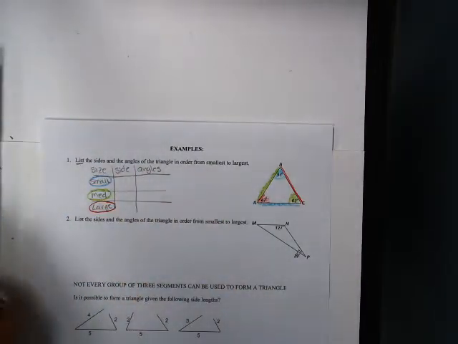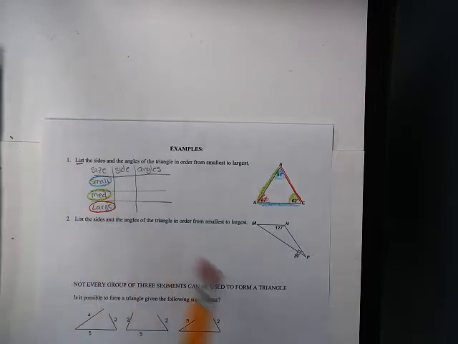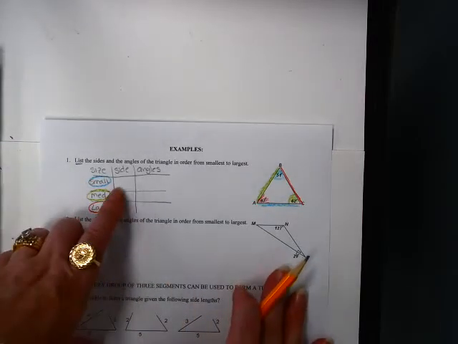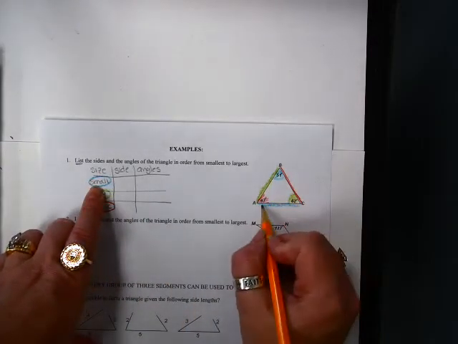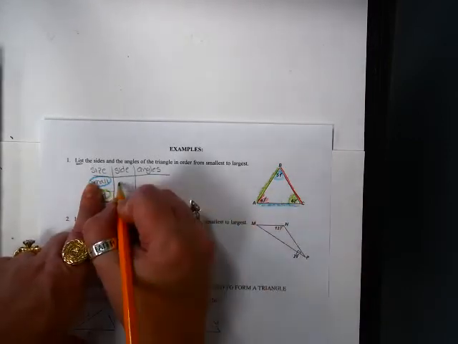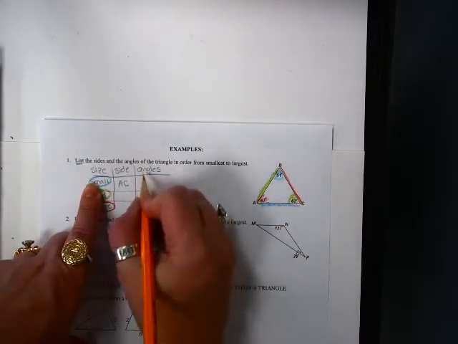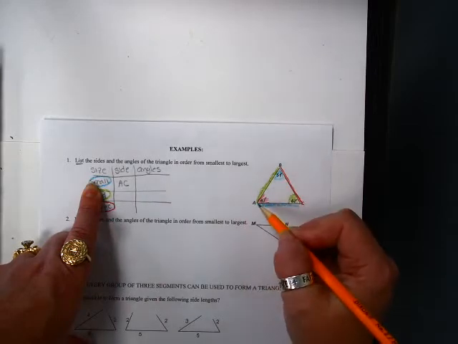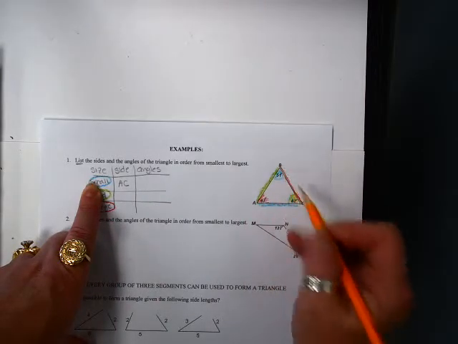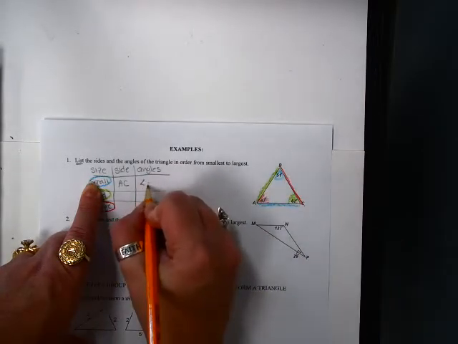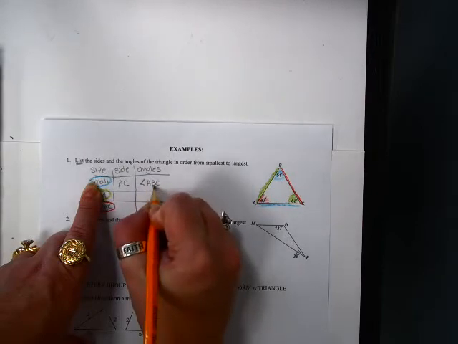Now that I have my chart set up, I can list all the sides. Small, blue: the blue side is going to be AC, and the angle is going to be angle B, but if we use three letters, that's angle ABC, where B is in the middle.